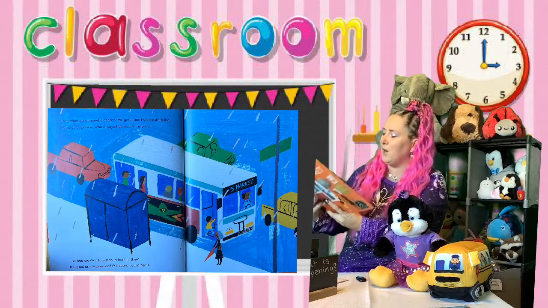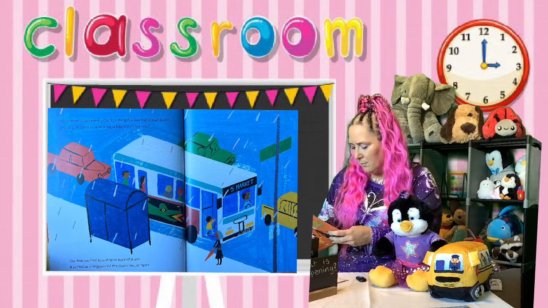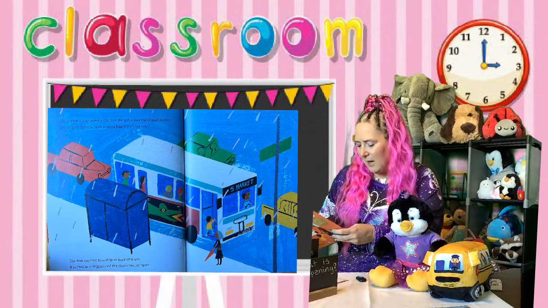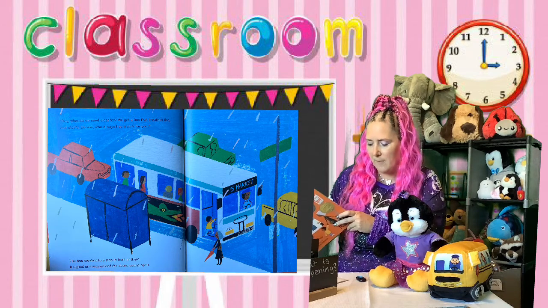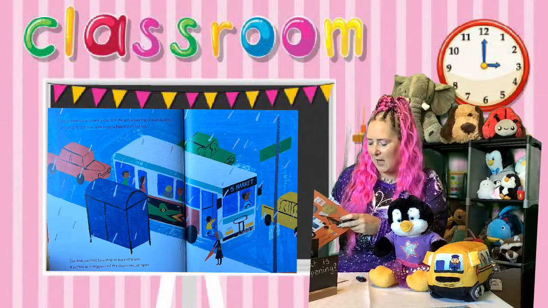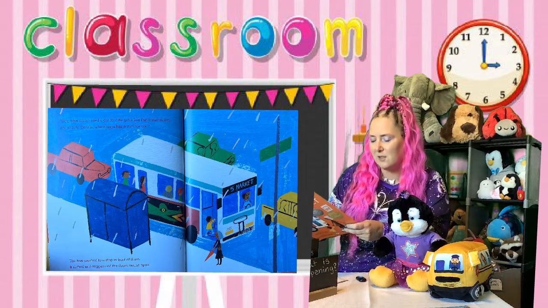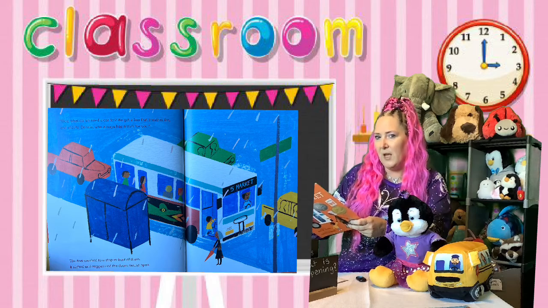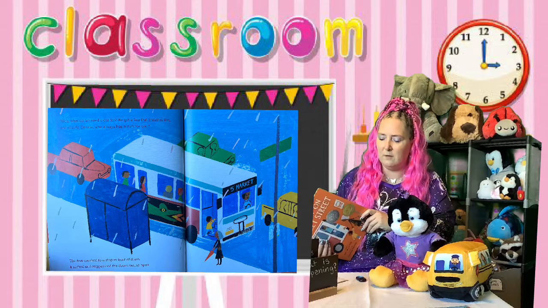I'll put it up here on the board. In this part of the book, it says, it sighed and sagged and the doors swung open. The bus creaked to a stop in front of them.